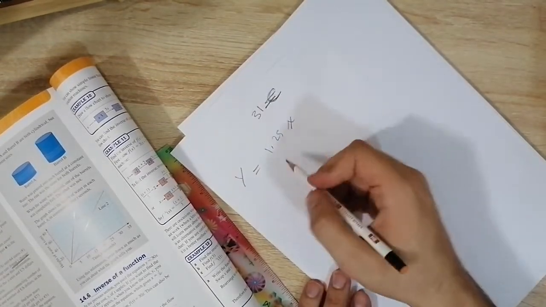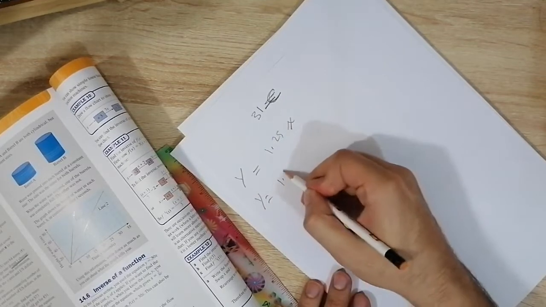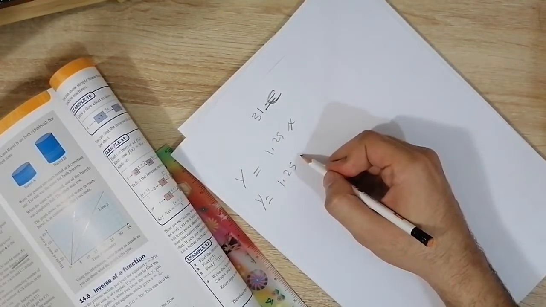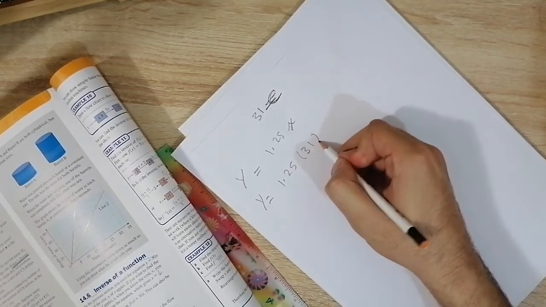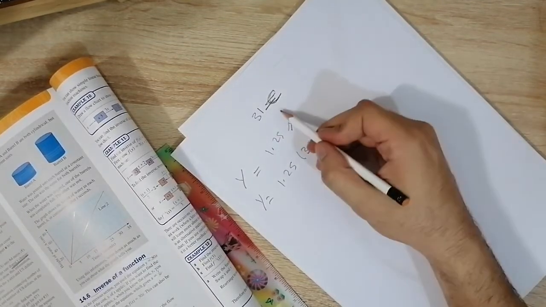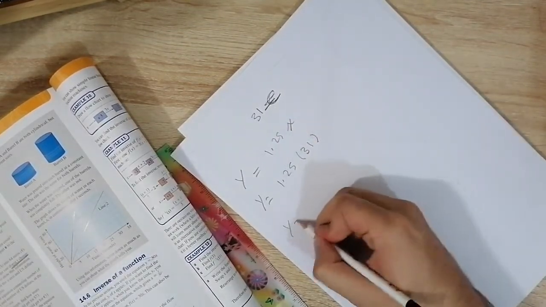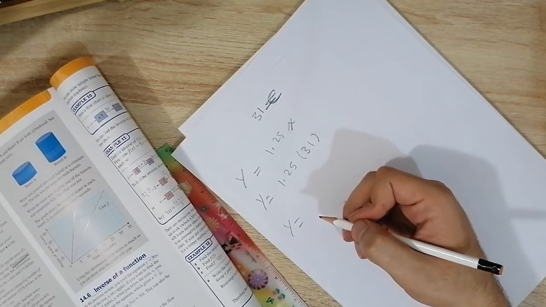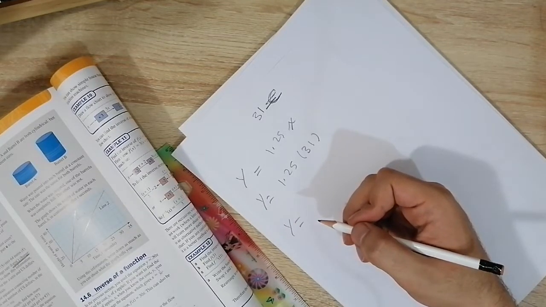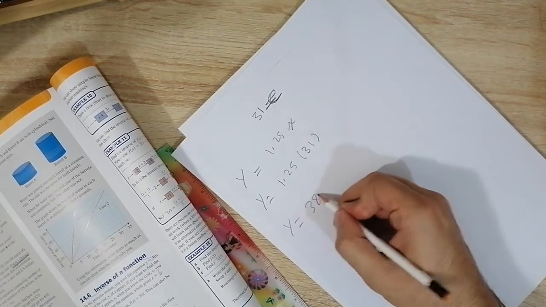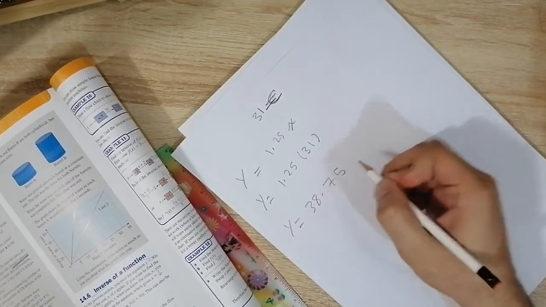Okay, so I have here y equal 1.25 times 31. Instead of x, I'm gonna put 31. y equal, if you will do the calculation, guys, you must get $38.75.